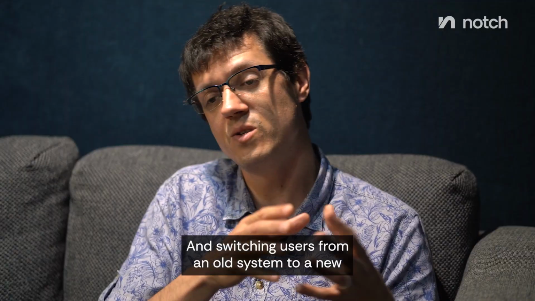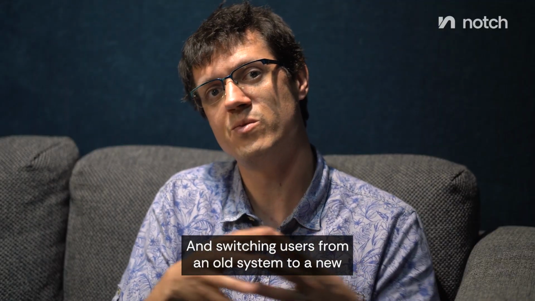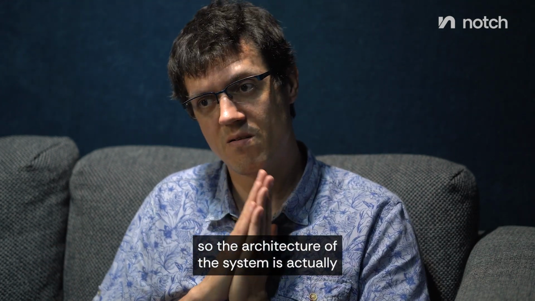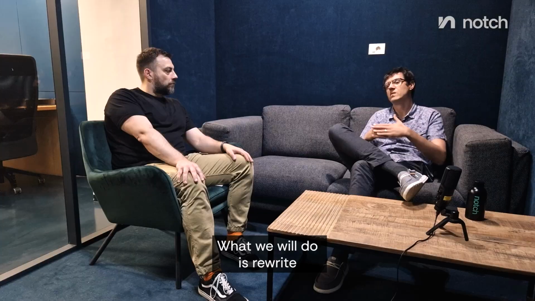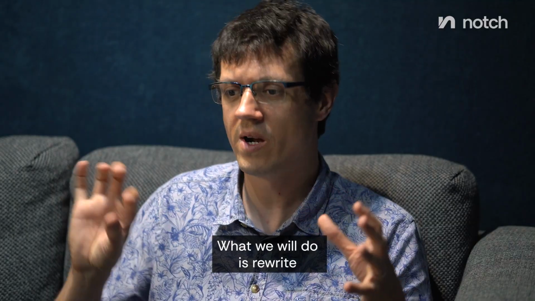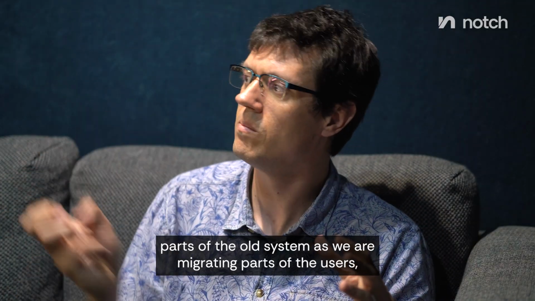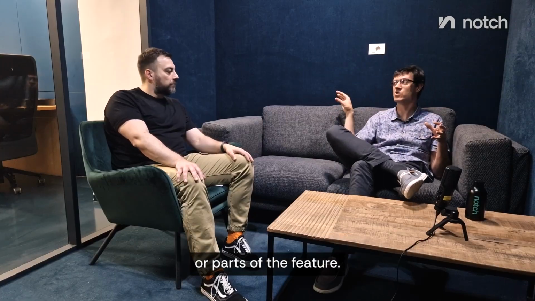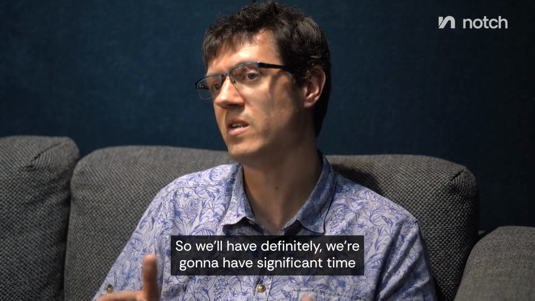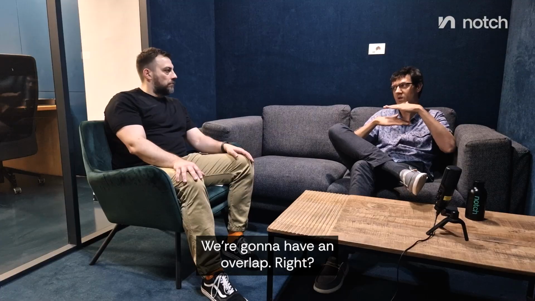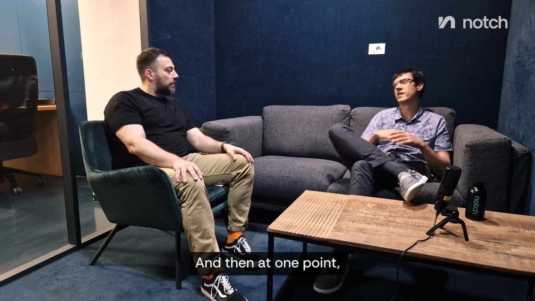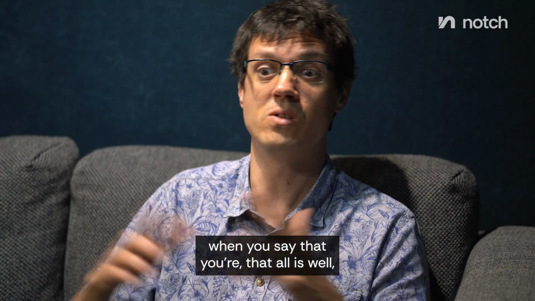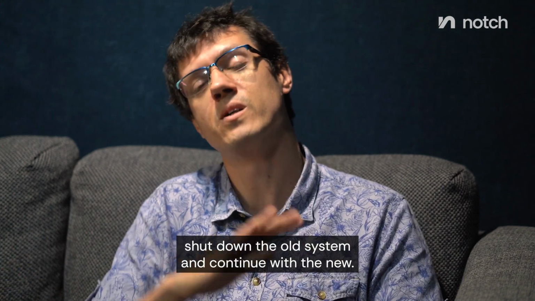And switching users from an old system to a new system, the architecture of the system is aligned with that fact. What we will do is rewrite parts of the old system as we are migrating parts of the users or parts of the features. Definitely we're going to have significant uptime of both systems. We're going to have an overlap, and then at one point when you're happy with the new system, when you say all is well, shut down the old system and continue with the new.